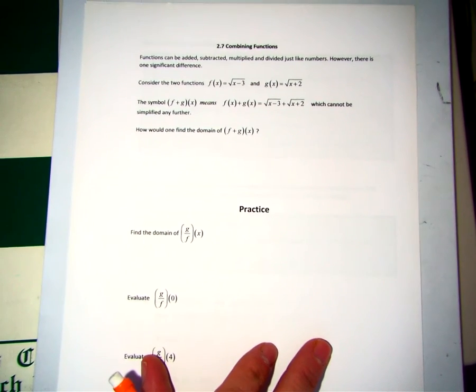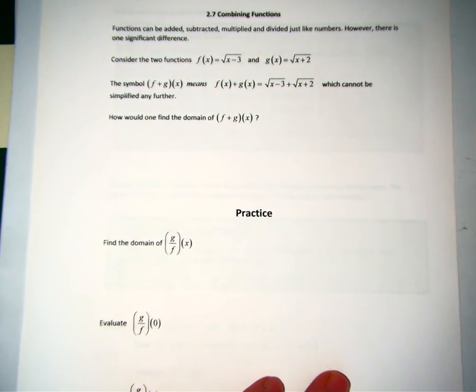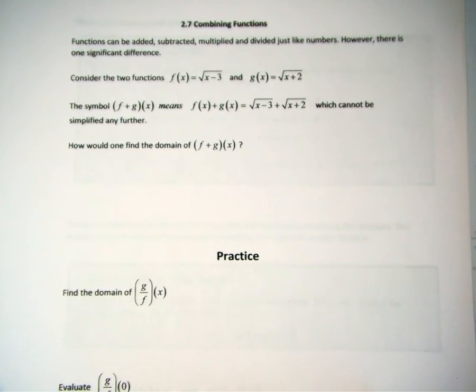Now, as you can see, I hope you can see this. See here, folks, here we go.